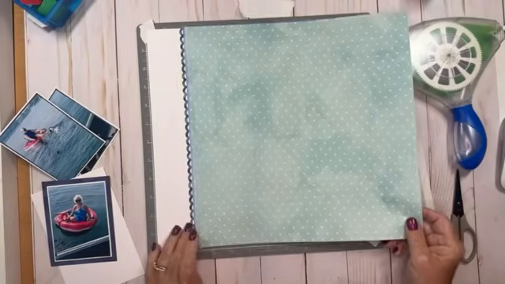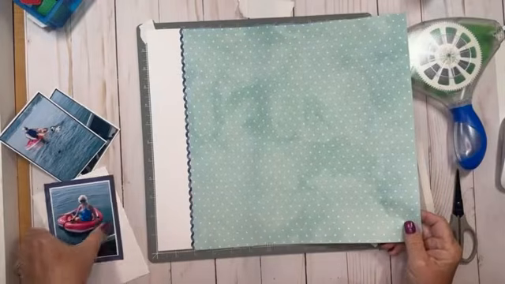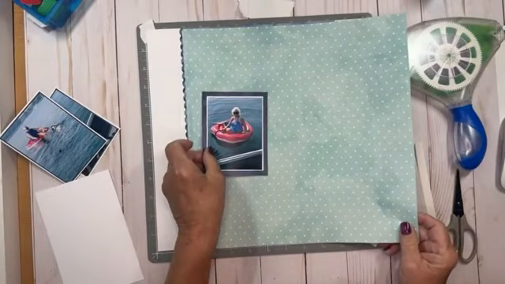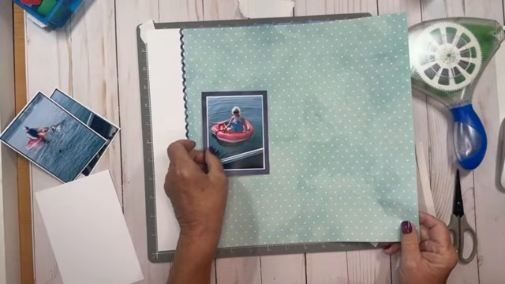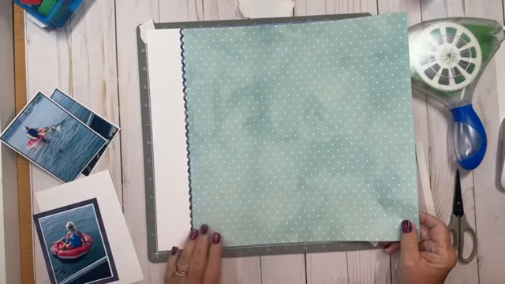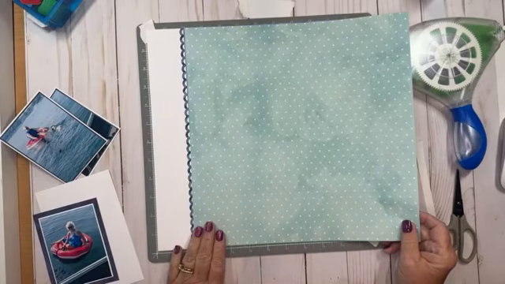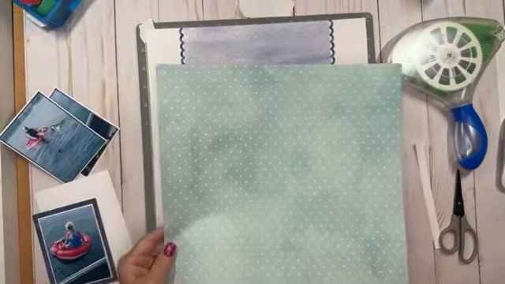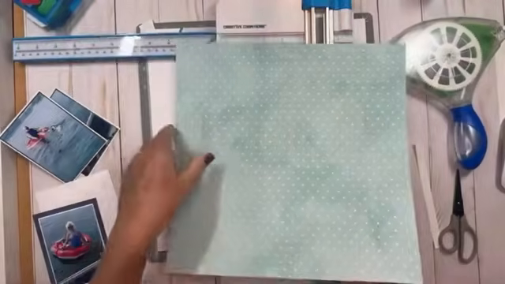Don't panic. I know where to get more paper. Oh, I really like that. Well, let's cut this and see. So we need an 8-inch width of this.